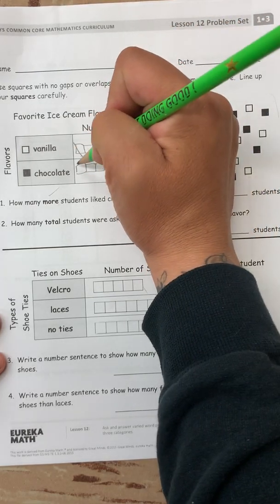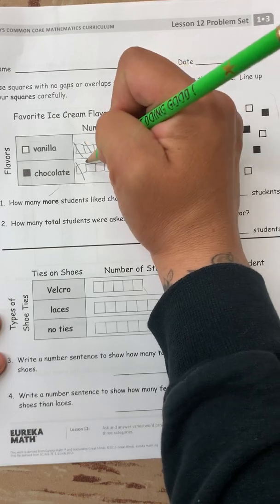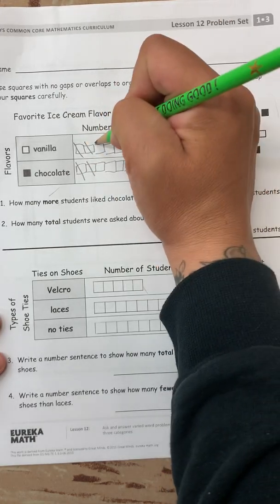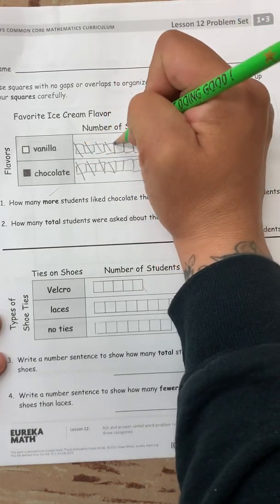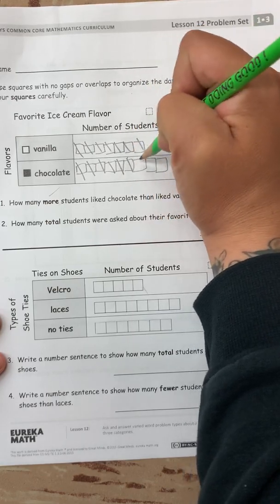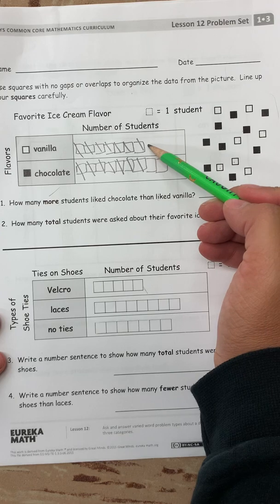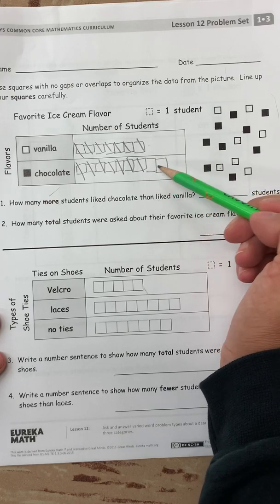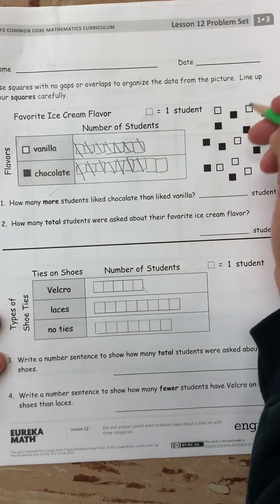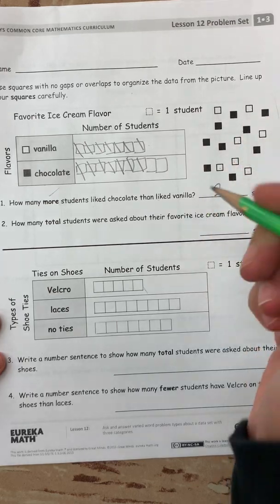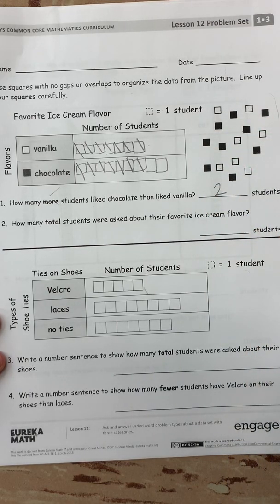So I'm gonna cross off each time I see one vanilla and one chocolate. So I see that I've crossed off 7 vanilla, I've crossed off 7 chocolate, and it leaves me with 2 students left. 2 more students like chocolate than vanilla.